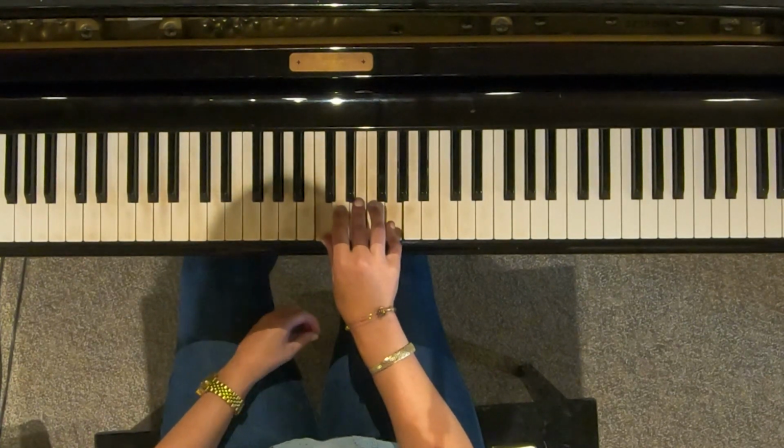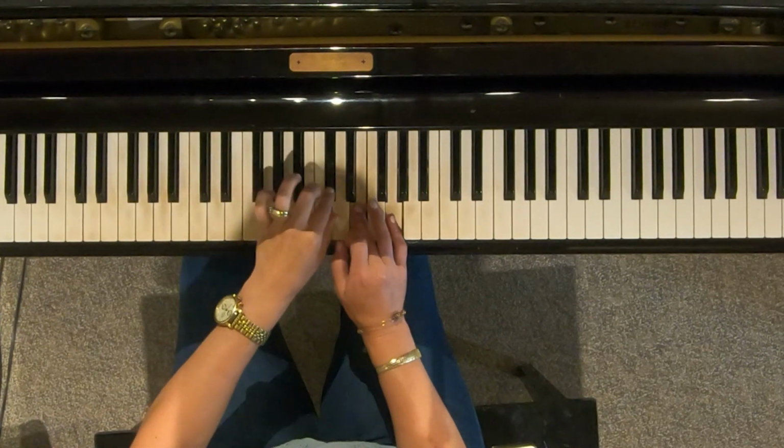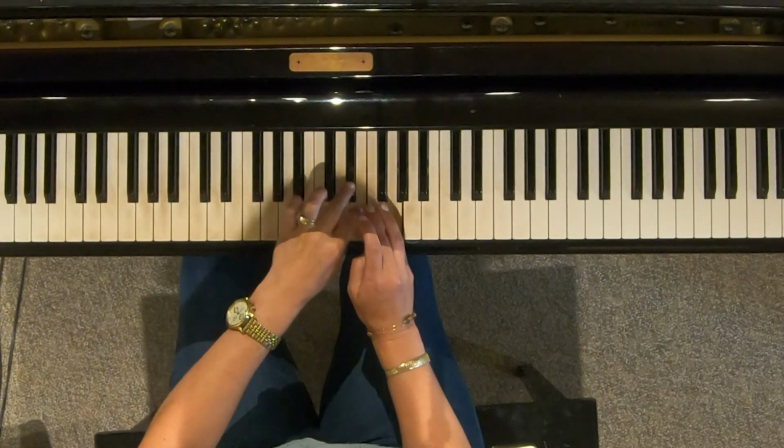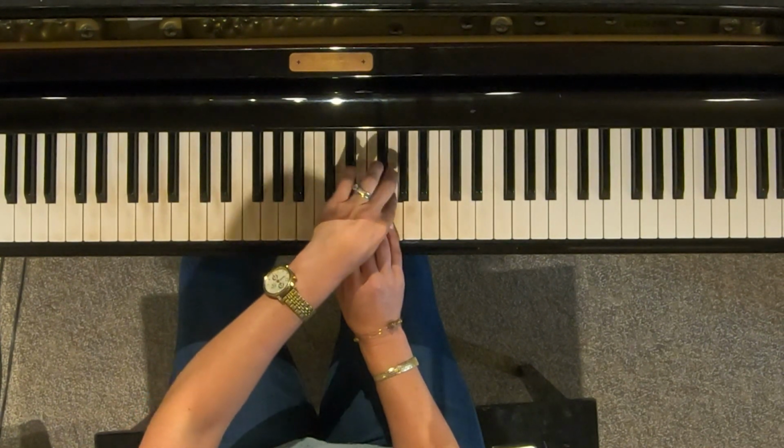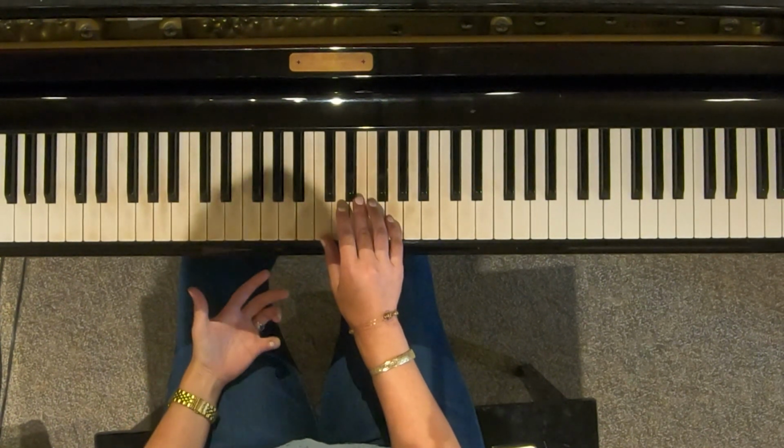Here's my chord. A major chord is 4 plus 3. 4 half steps between the first 2 notes, 3 half steps between the other 2. So I have my note, I count 1, 2, 3, 4, and then between the other notes, 1, 2, 3. So that's a major chord.